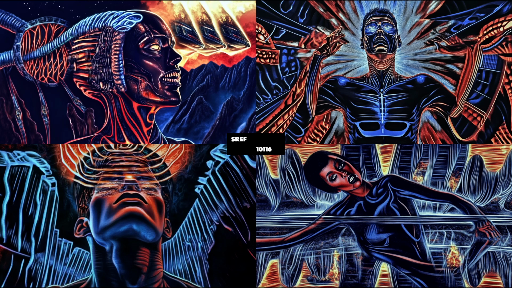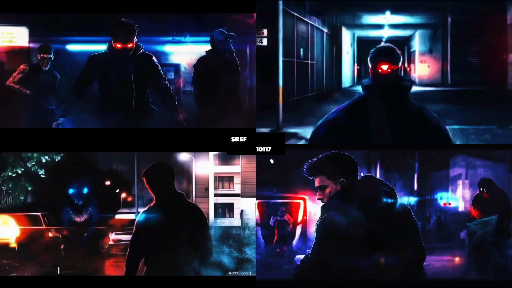10116. Psychedelic dark art style, lots of blue tones in a monochromatic scheme. 10117. Futuristic dark screen caps, overall dark with lots of bright highlights.